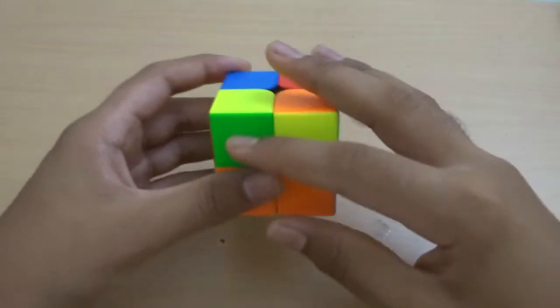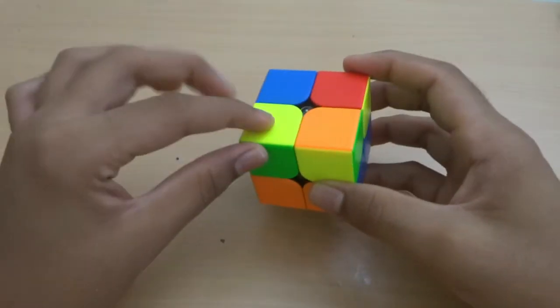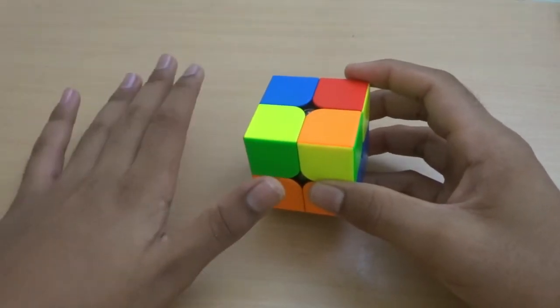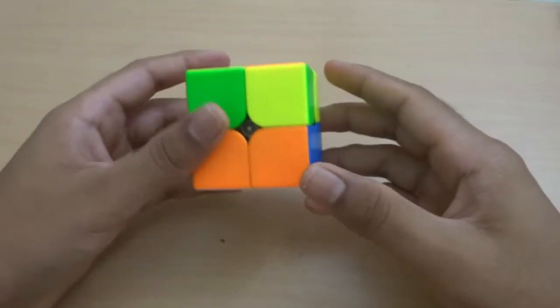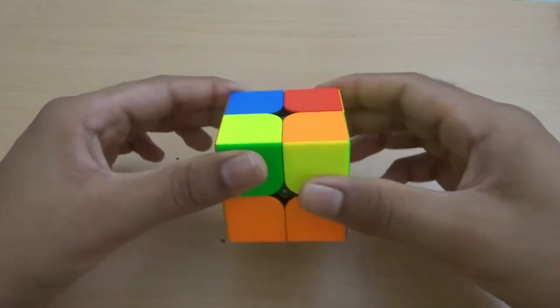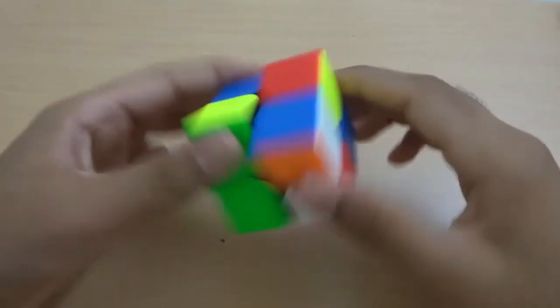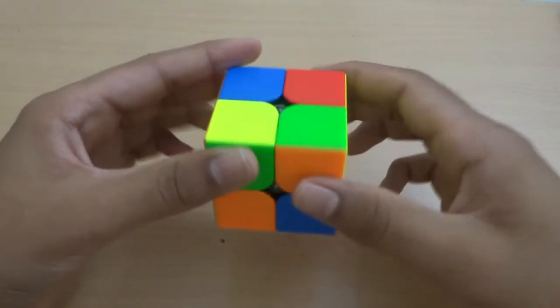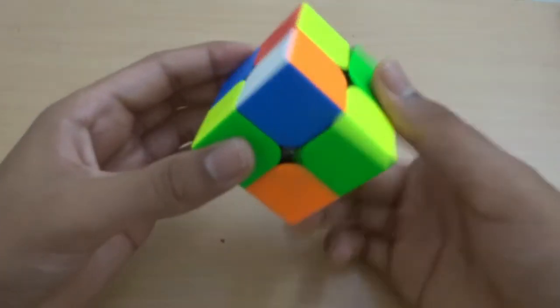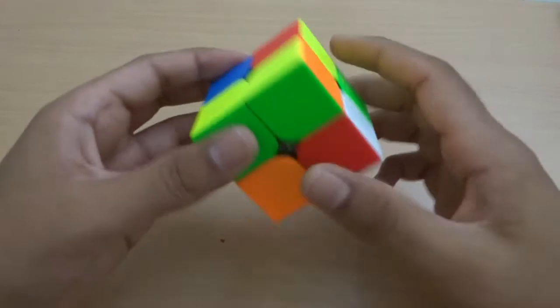We'll take any random position, and if you have a solved one, always keep it on your left hand side. If you don't have a solved one, you can hold it in any position you want, and you execute the algorithm R prime, D prime, R, D, repeating it 4 times.